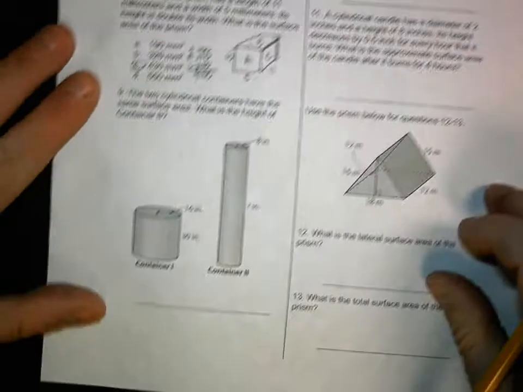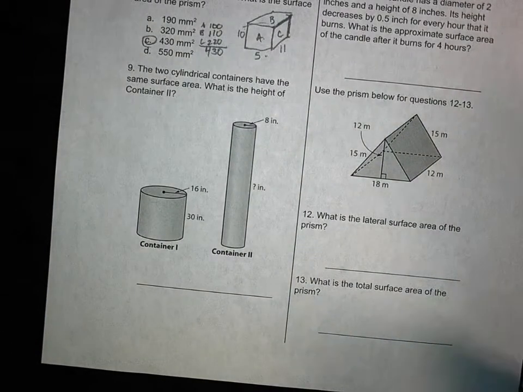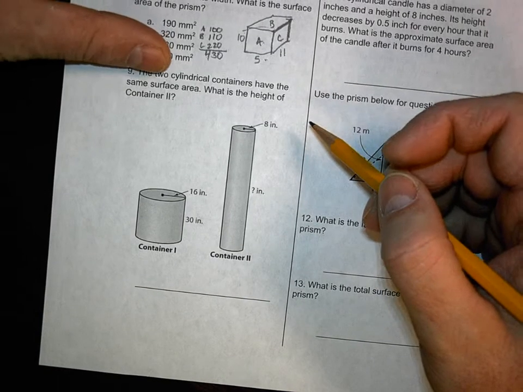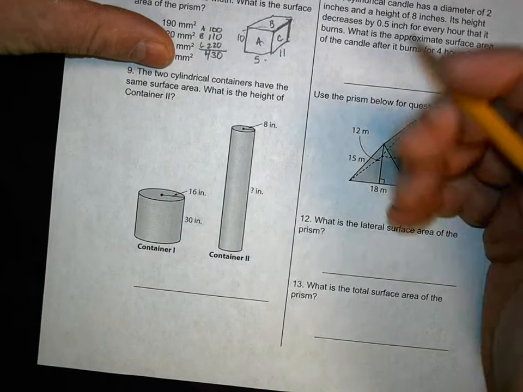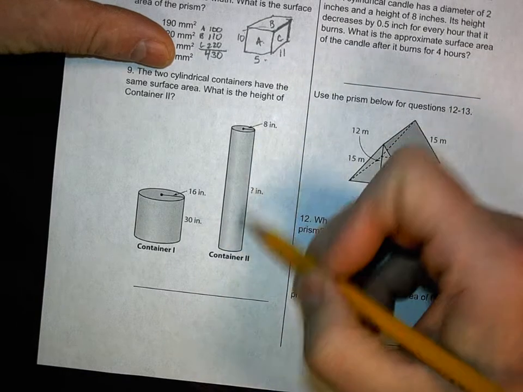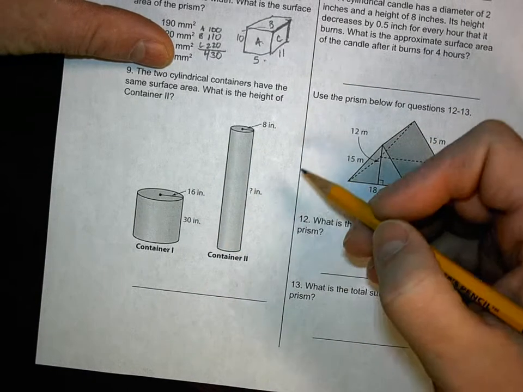All right, number 9. The two cylindrical containers have the same surface area. What's the height of container 2? So S is the same for both of them, right? Well, that means that if I use the formula for S, they're going to be the same.